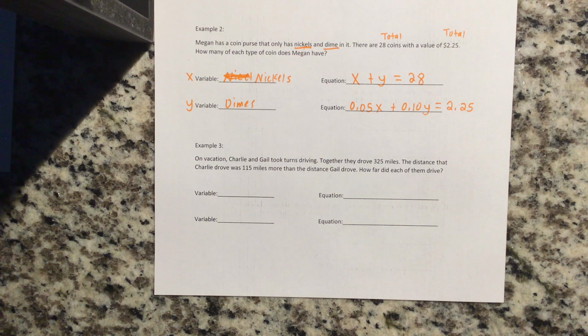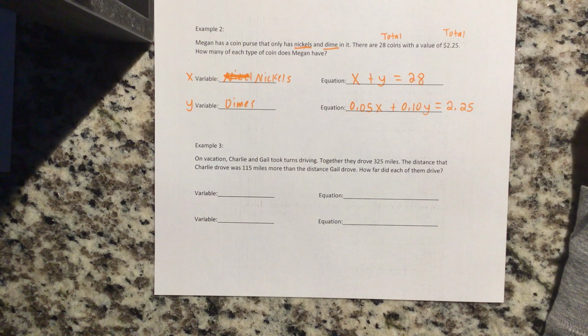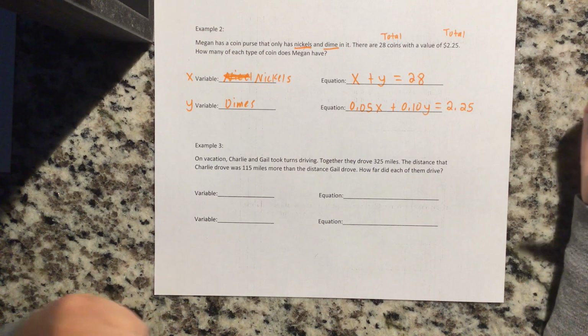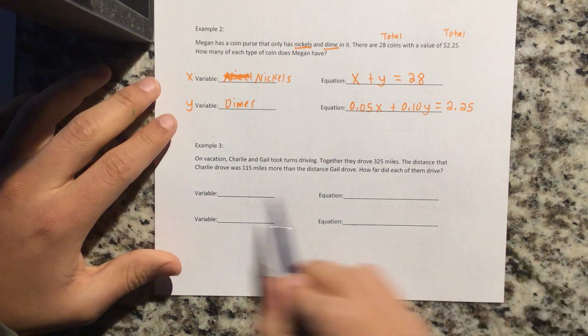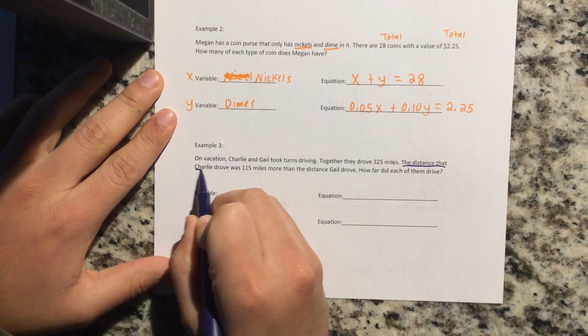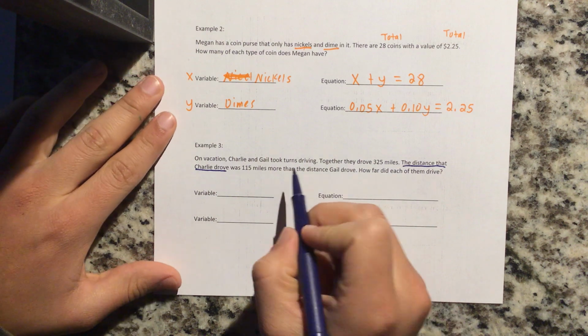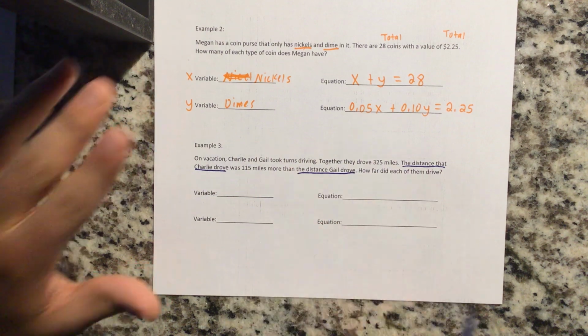Okay, so again, let's find our variables. This one is a little weird, but hopefully as y'all do more examples, you'll kind of get the swing of things on how to find the variables. So this one, the first variable is actually the distance that Charlie drove. That's one variable, which means the other variable is the distance Gail drove.